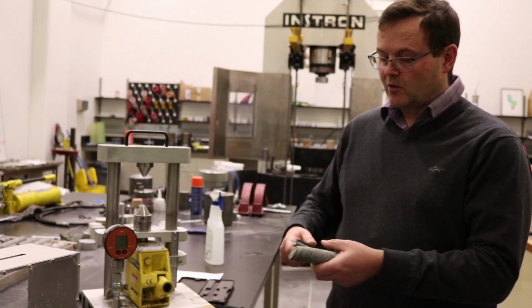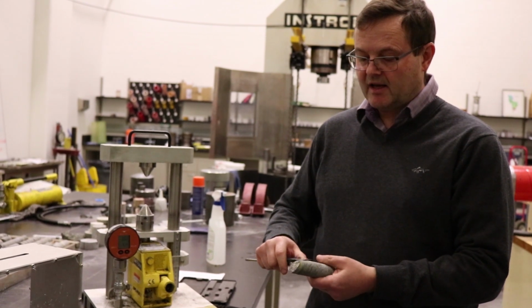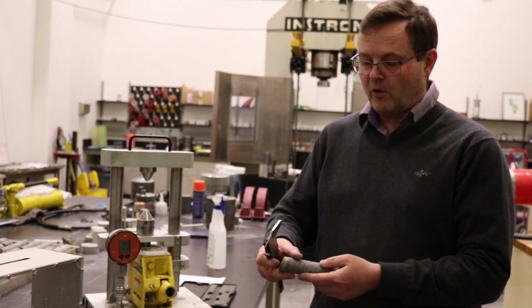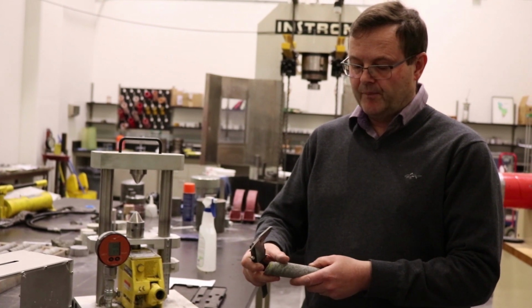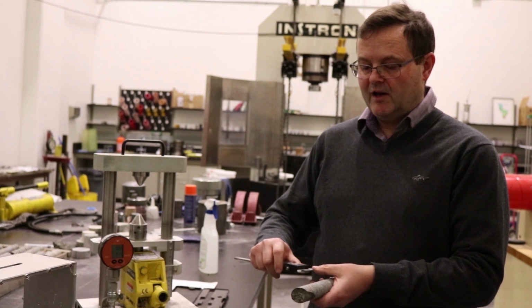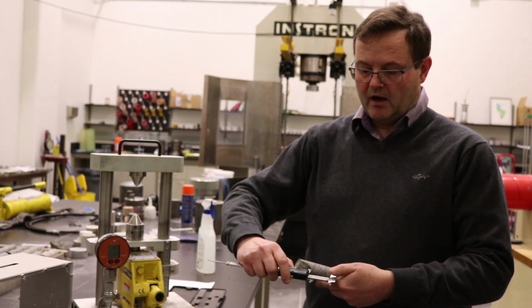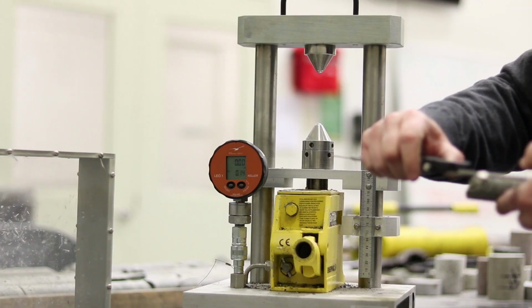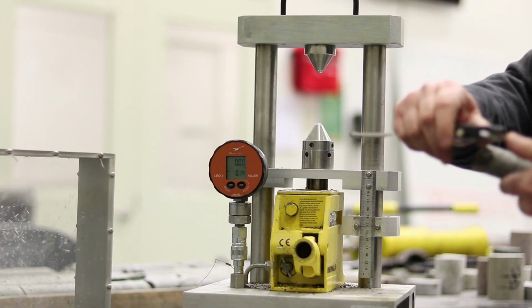The only requirement for the rock sample is that the length of the sample has to be more than 1.4 times the diameter of the sample.